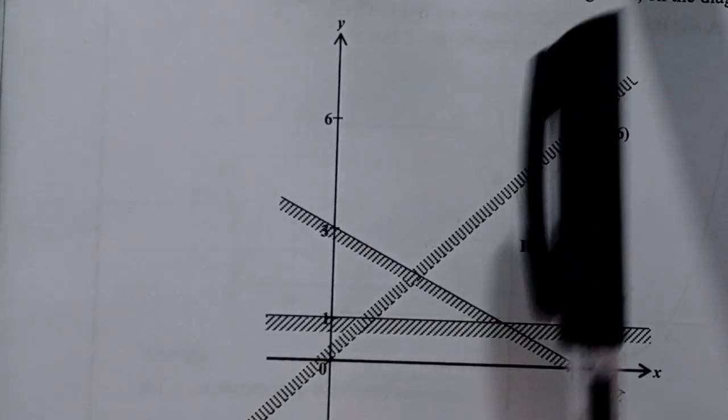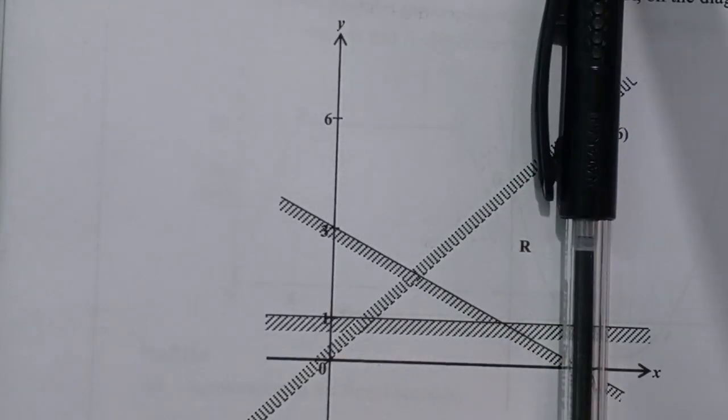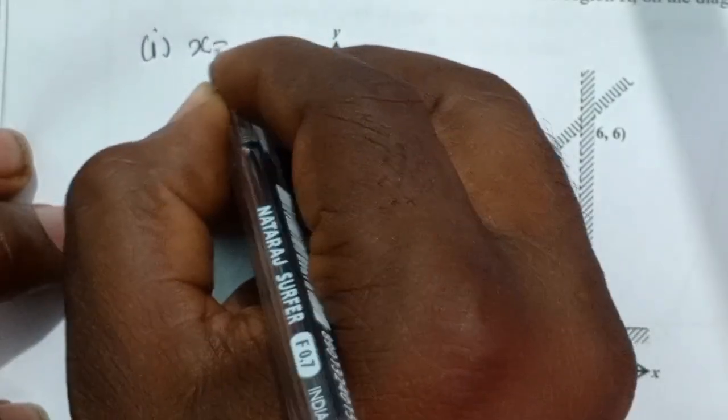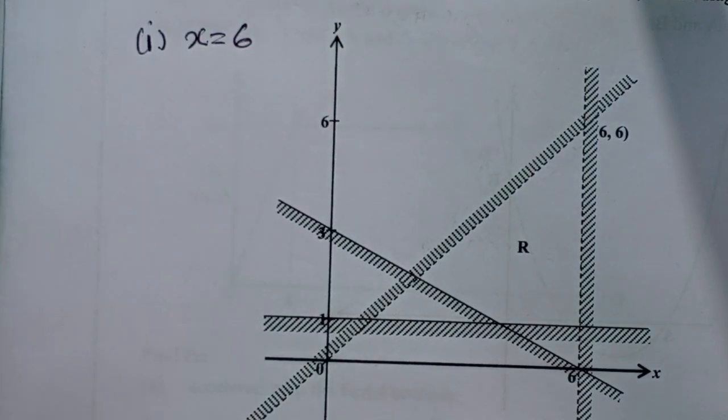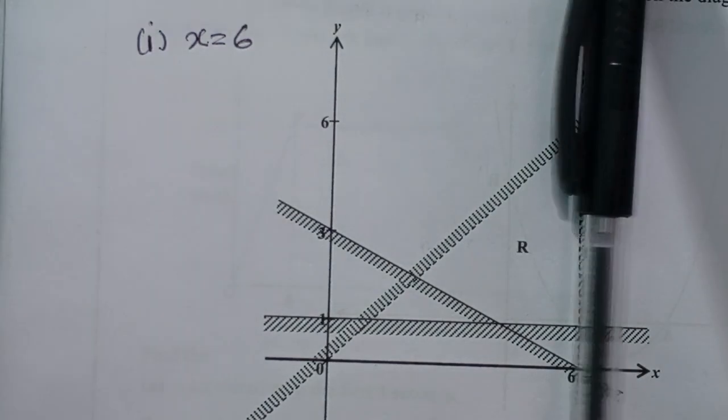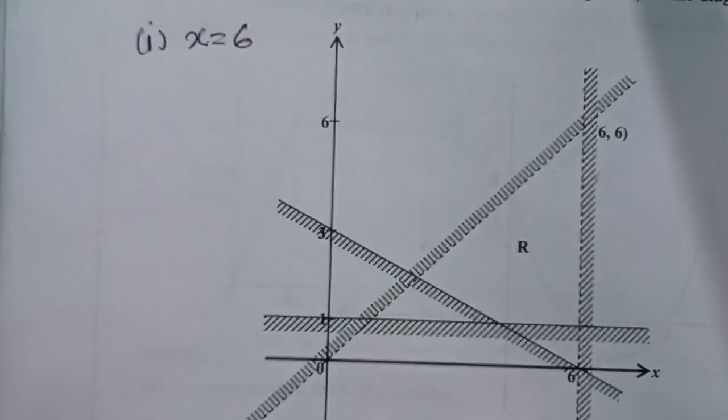Number 1, this is the line which is cutting x at 6. So this line, number 1, is called x equals 6. That is an equation. First of all, we are going to write the equations. Then we'll come and write the inequalities. So that is number 1 equation. It is x is equal to 6.